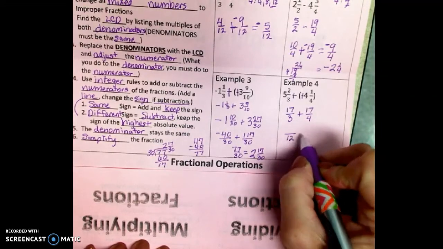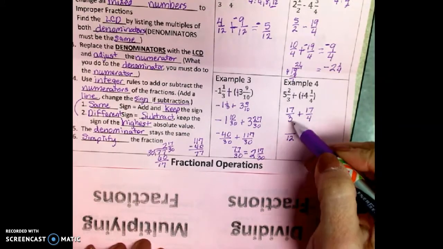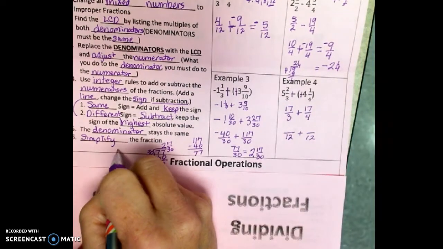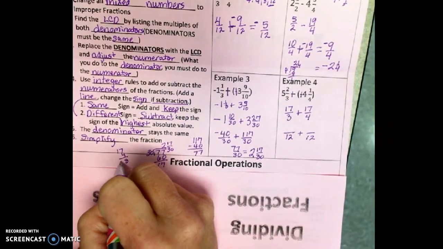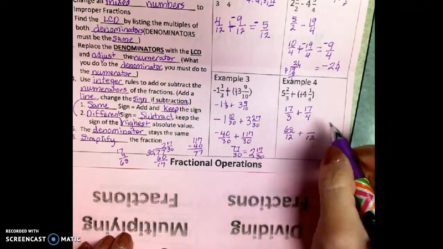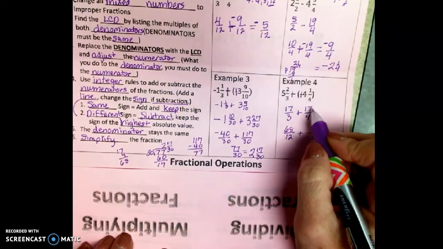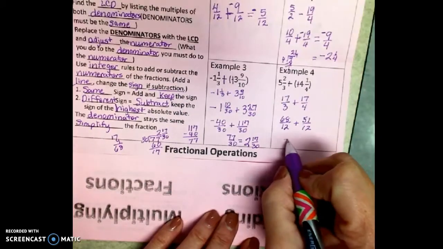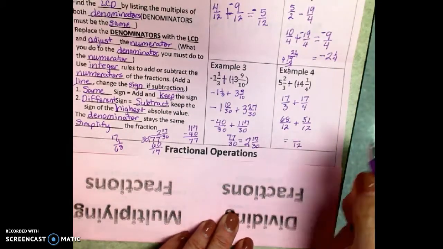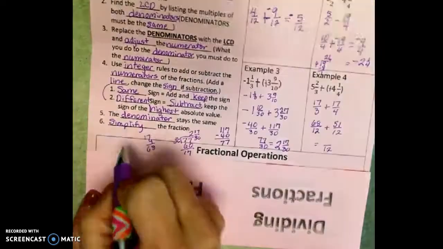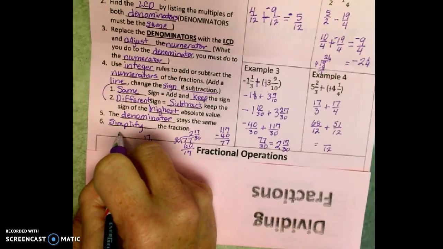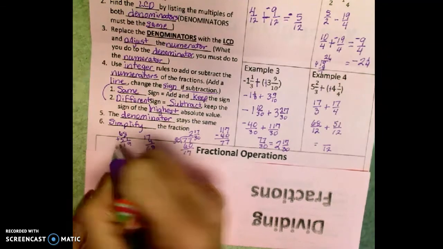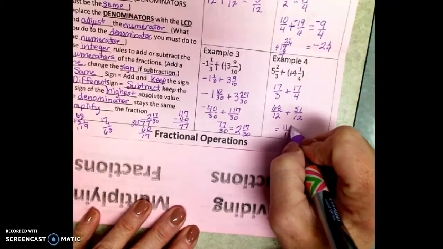We had 3 and 4 up here as denominators, and our common denominator for those we've already determined would be 12. So 3 times 4 is 12, so 17 times 4 is 68. And 4 times 3 is 12. 17 times 3 is 51. And we are going to keep the same denominator. I'm doing my work over here. Let's add those numerators. 68 plus 51 is 119 over 12.